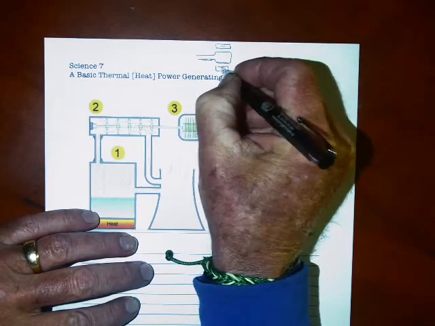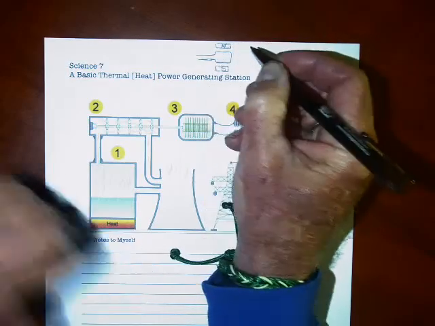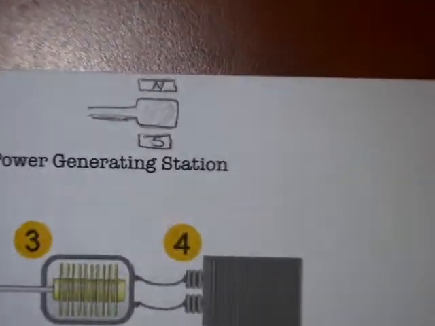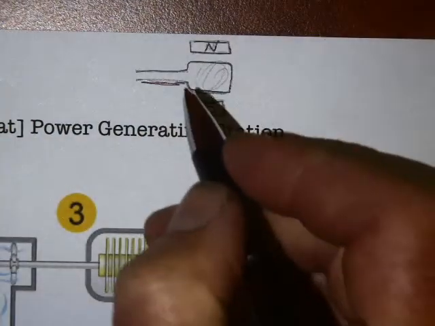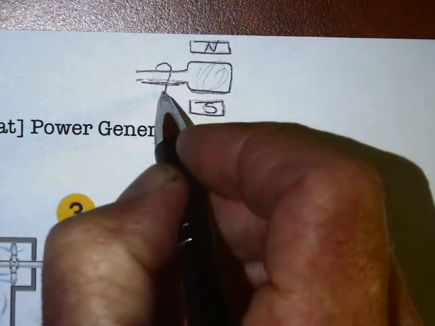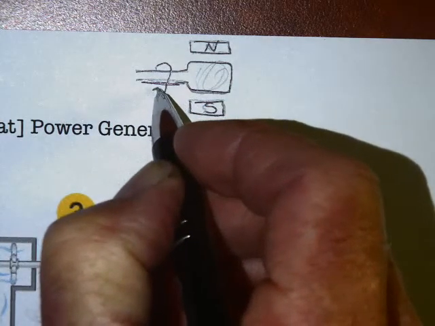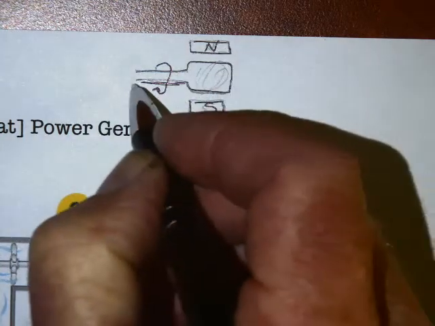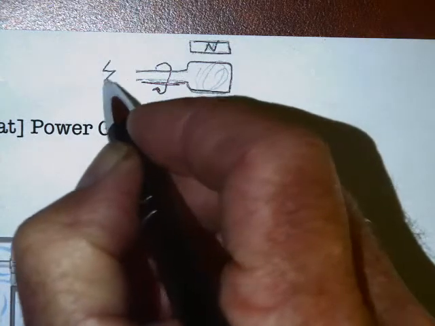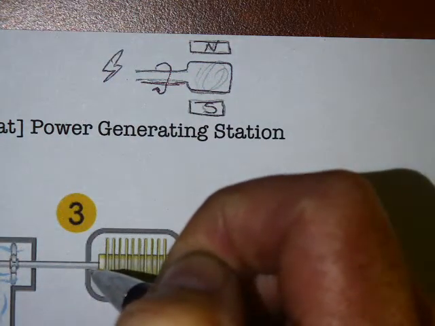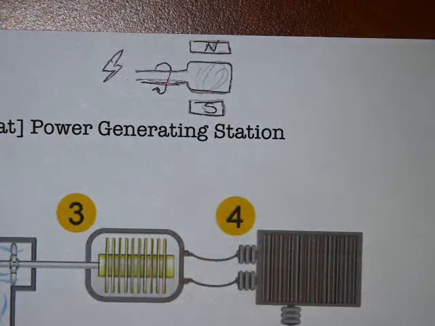So here's a view from the north. Bring it in a bit so you can see that. So if I can cause this wire to spin inside of this magnet, then I will get electricity being made. Now that is the most important part of the Faraday's law that you should take home.